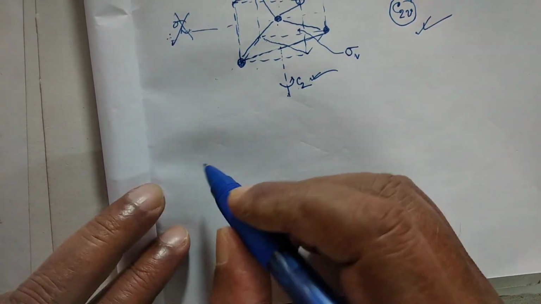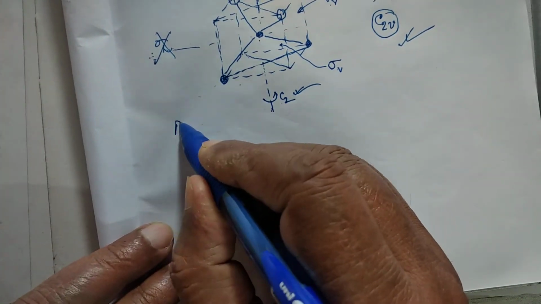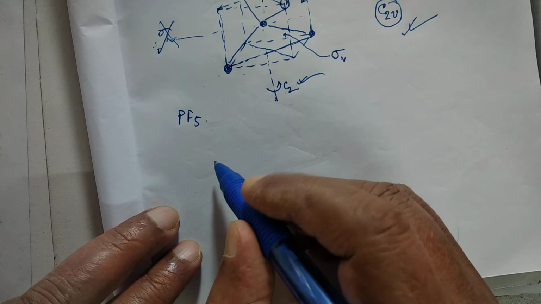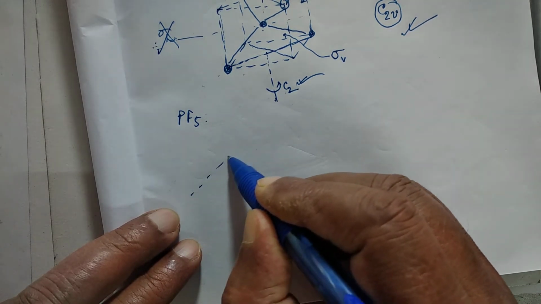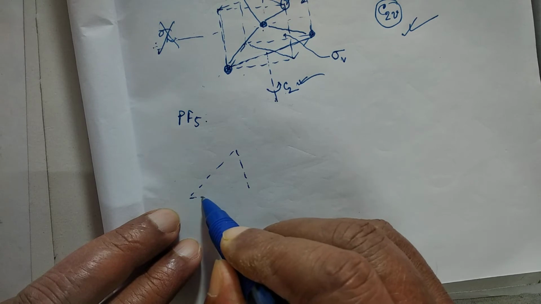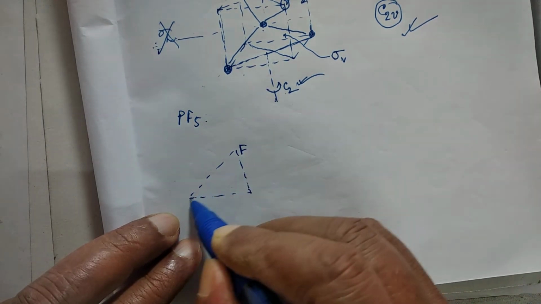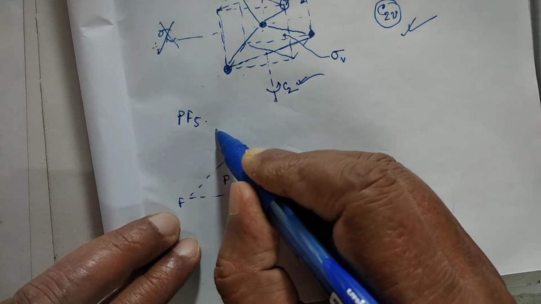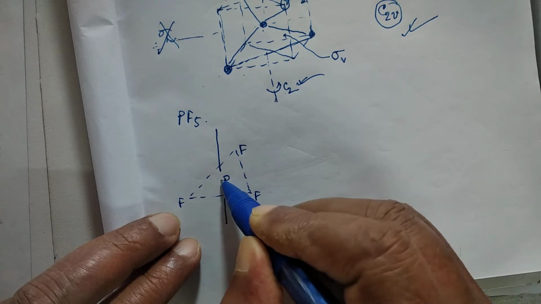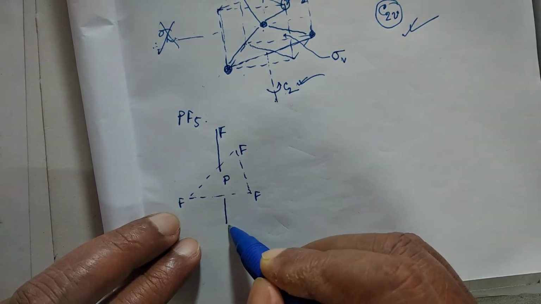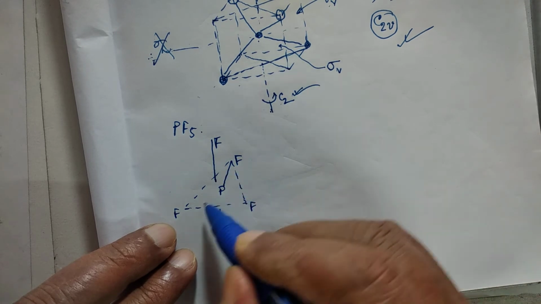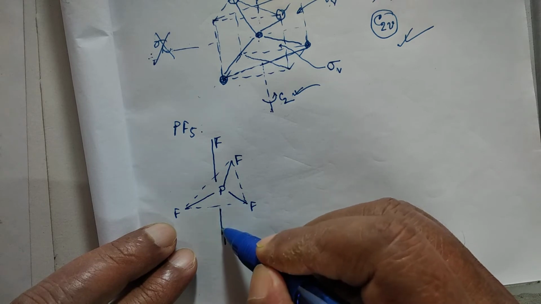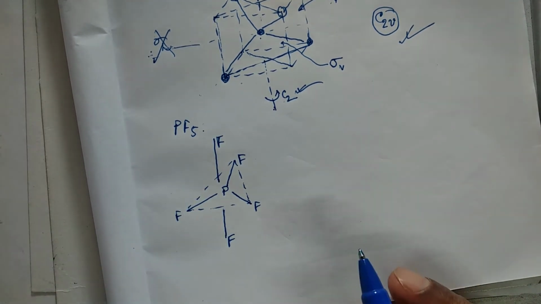Take another example. Consider phosphorus pentafluoride, PF5. It has a trigonal bipyramidal structure like this. Here there is phosphorus, F. The PF bonds, these are the equatorial bonds, and this is the axial bond.